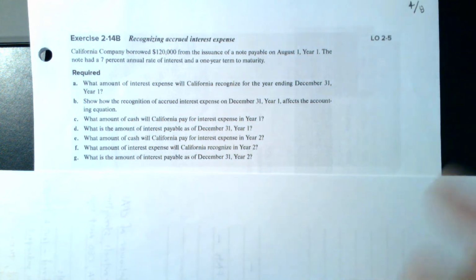A California company borrows $200,000 from the issuance of a note payable on August 1st of year 1. The note had a 7% annual interest rate and a 1-year term to maturity. Now, one thing they don't tell you here is that this note is the type of note where you pay it in its entirety when it comes due. So when it comes due, we'll pay the $120,000 plus, on July 31st of year 2, all of the interest at that point.